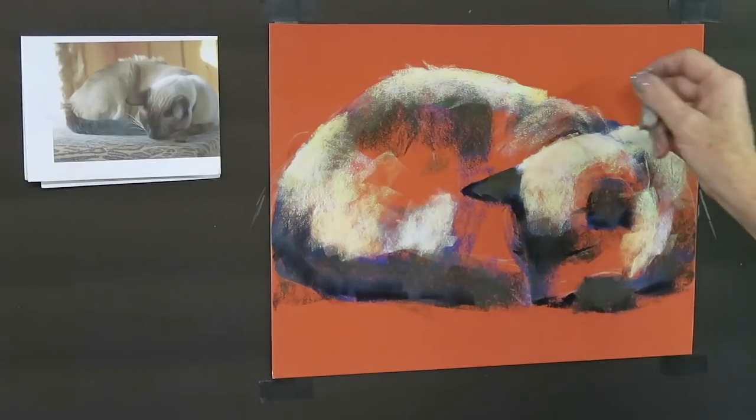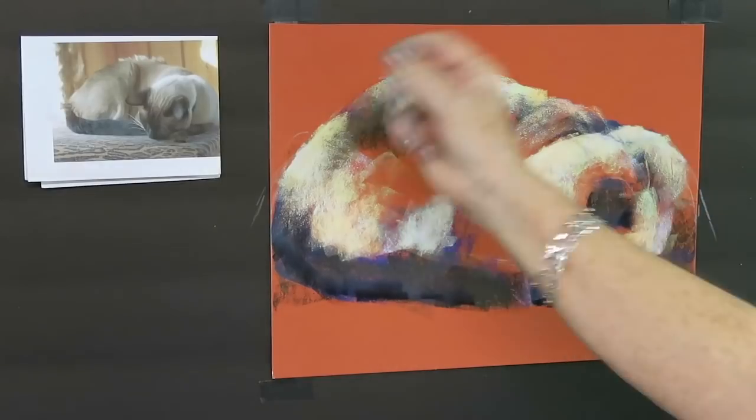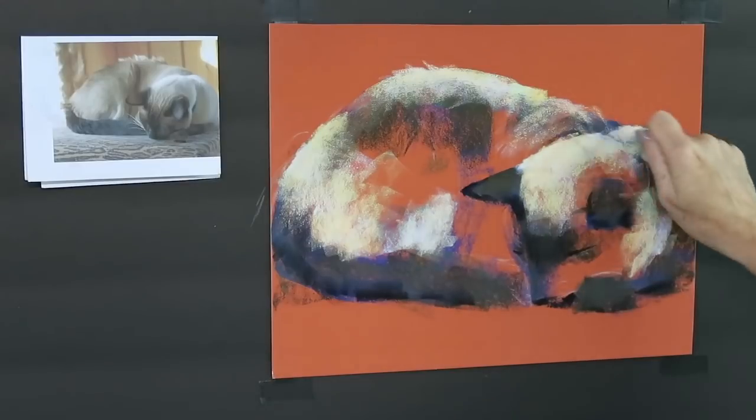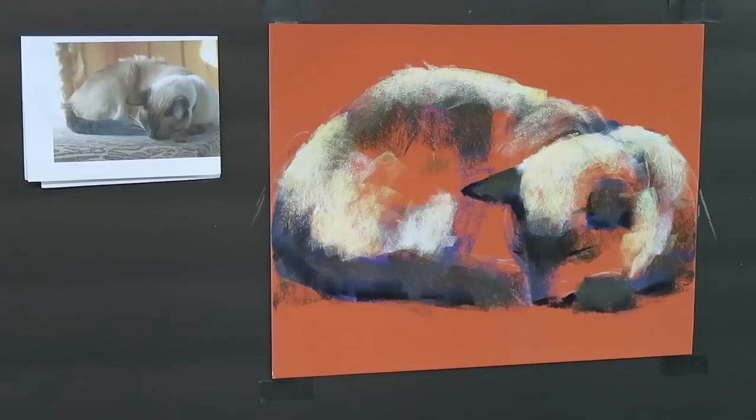And I don't know if you've noticed, but I'm going in the direction that the fur is growing. So I'm not just going across, I'm not just going up and down, but I'm curving my marks to suggest the way the fur grows on the animal. So pay attention to where that is happening and you're going to have a good result.